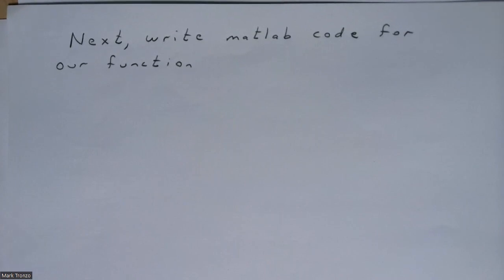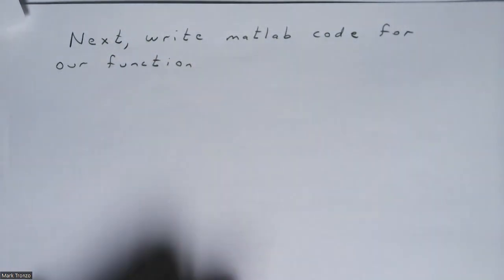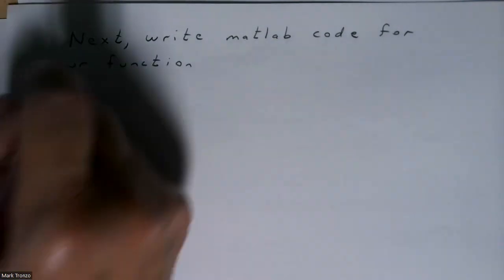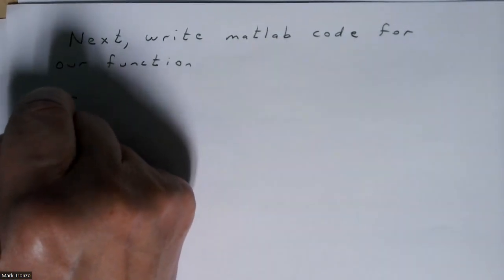And next, we're going to write the MATLAB code for our function. Now, the function is actually going to go at the end of our code, but let's write it first to kind of get an idea of how to do this. Now, our function will include the system of differential equations. So let me write it this way. So function.